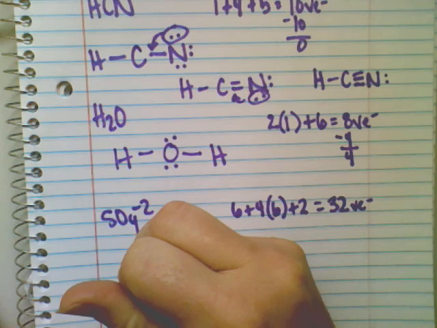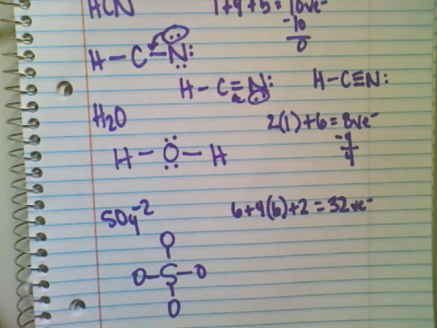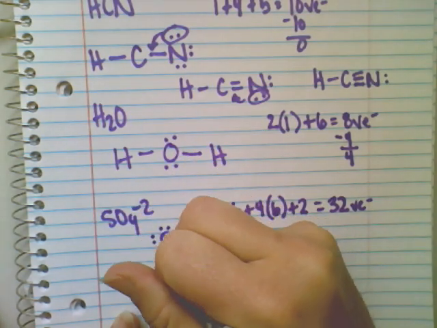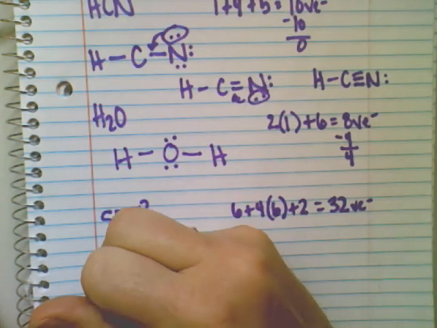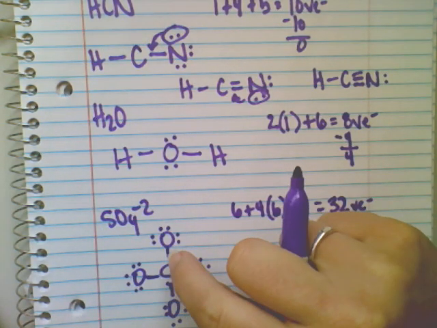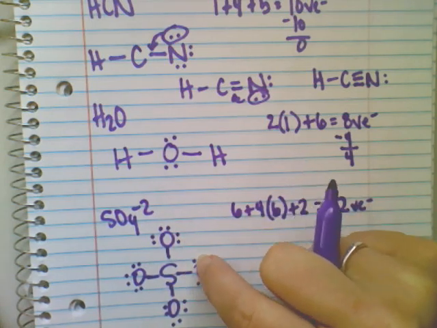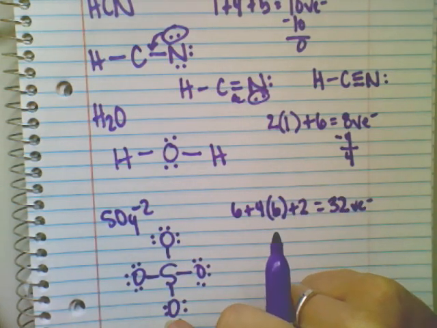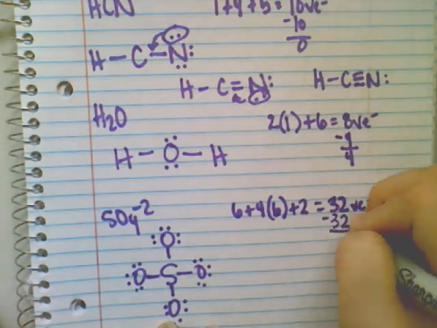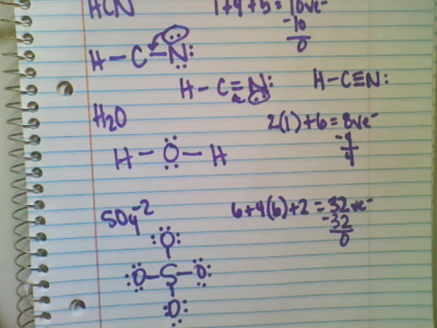Next step, I'm going to attach everything from the center to the outer atoms, and complete the octet on all the outer atoms. So I'm adding 3 pairs to each of these oxygens. I'm going to count how many electrons I'm using: 2, 4, 6, 8, 10, 12, 14, 16, 18, 20, 22, 24, 26, 28, 30, 32. So I've used all of my 32 electrons, so I don't have any electrons to put in the center. Now I'm going to look at my center and see if it has 8. 2, 4, 6, 8. And it does, but we're not done yet.